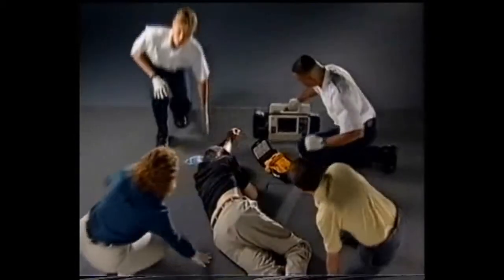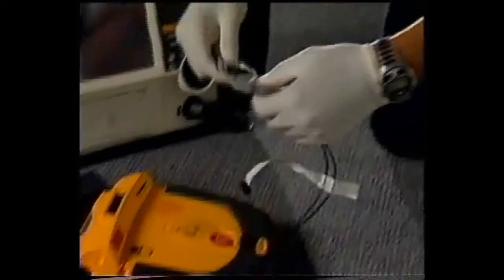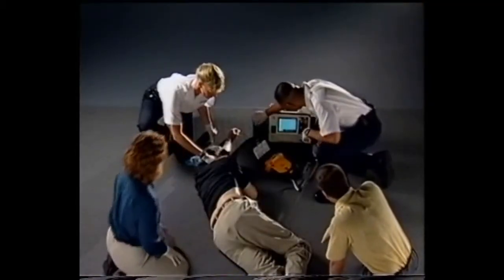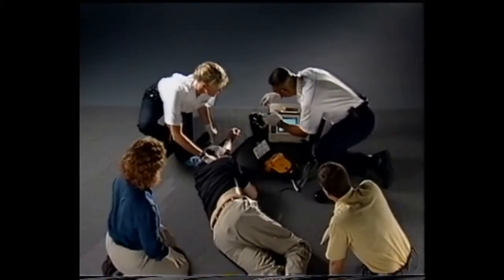When emergency medical personnel arrive, they can simply disconnect the electrode pads from the first defibrillator and connect to their Medtronic LIFEPACK defibrillator monitor. And that's it. Those are the steps for using an automated external defibrillator to help someone who's collapsed from sudden cardiac arrest. Here's a quick summary.